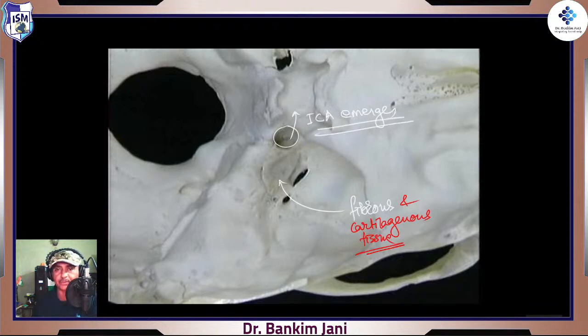That's where internal carotid is. This is a clean cut carotid canal system. Clean cut, very clean. So that's where internal carotid artery is. So this is a very clean foramen. But this is what we see in living skull.